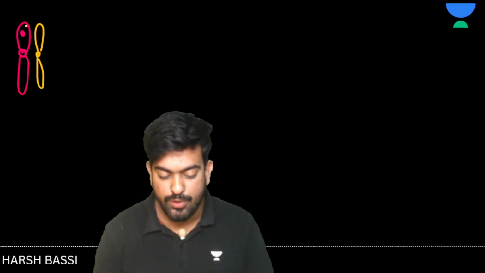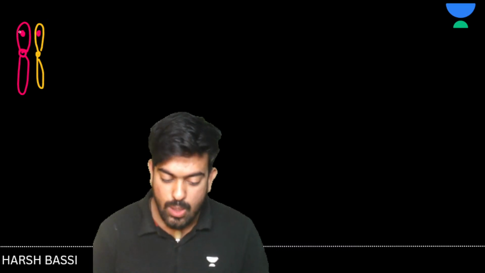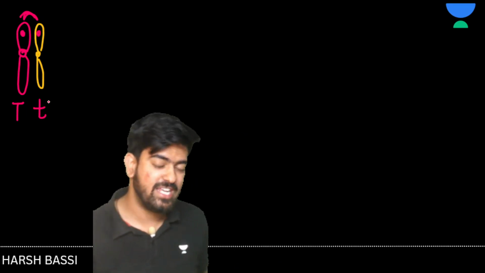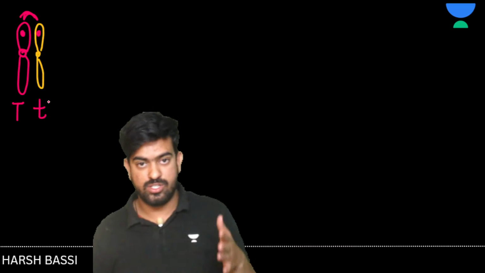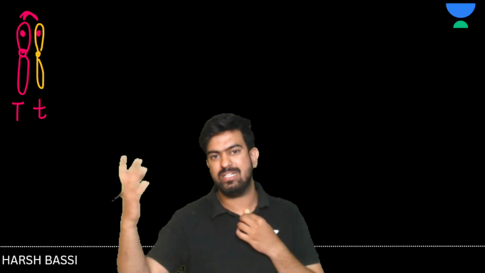And on the other chromosome of the pair we had the same thing, the plant height. When these two alleles were interacting, suppose one was the dominant allele, capital T, and the other was the recessive allele, small t, we called it allelic interaction, which we have done in codominance and all those things.